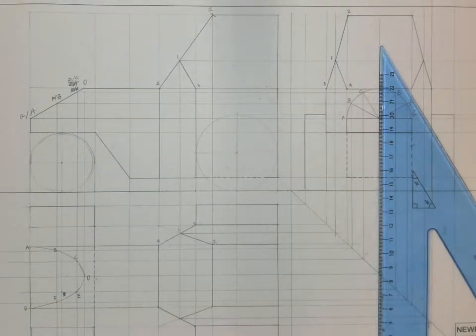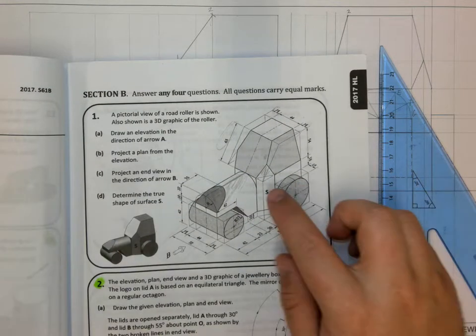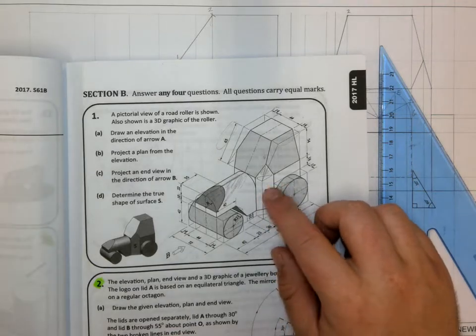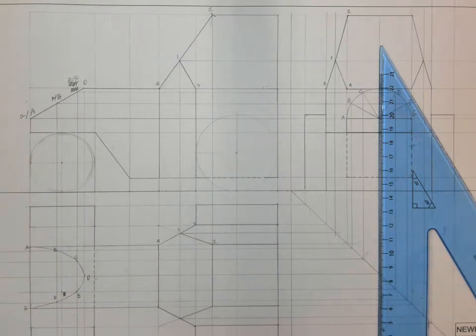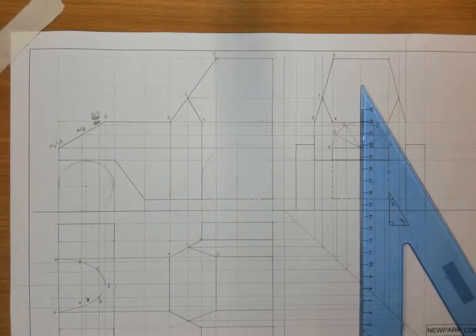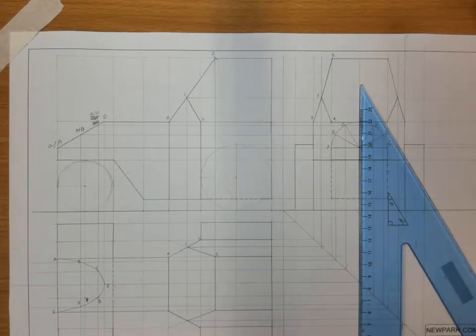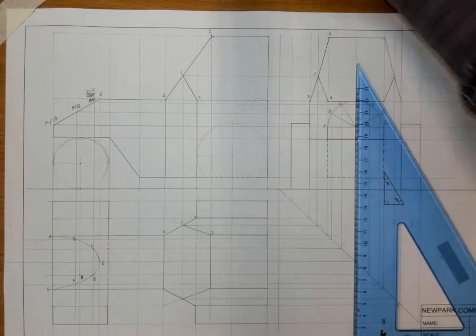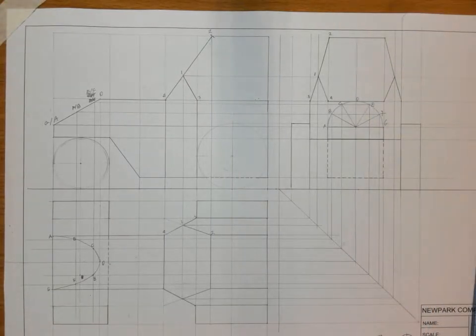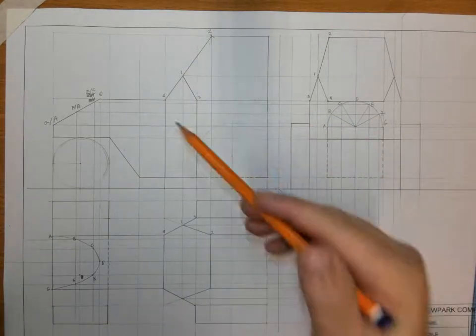Now, so that's been sketched in. Right now, we have to find the last part. The true shape of surface S. Now, there's two ways you can do this. An auxiliary, and a rotation. I would have shown you how to do auxiliaries in the past. This time, I'm going to show you a different way, a rotation, because we're doing rotations in class at the moment.